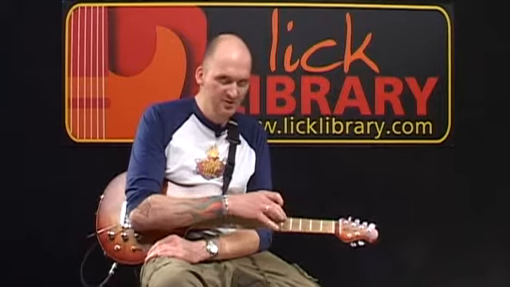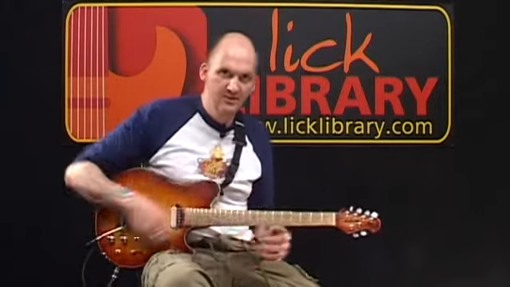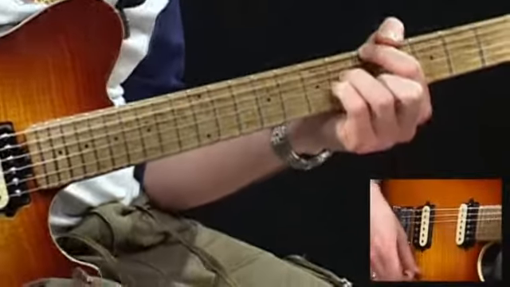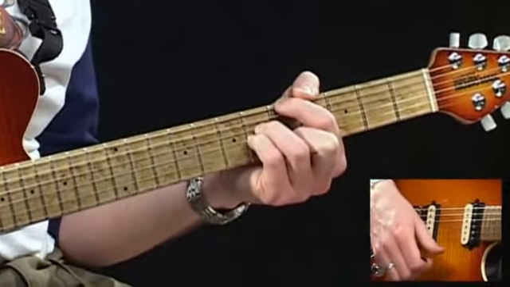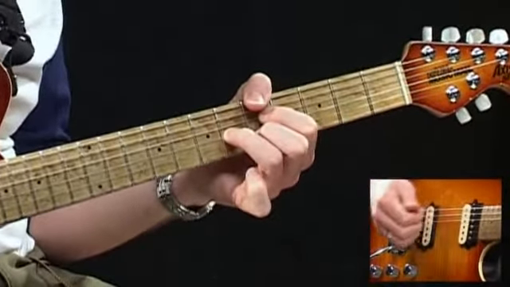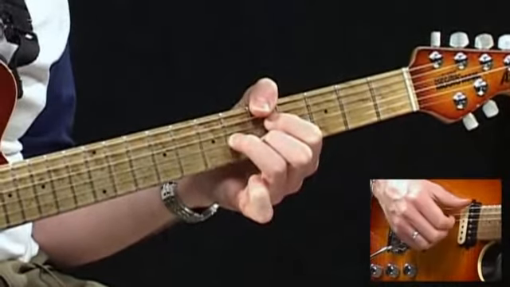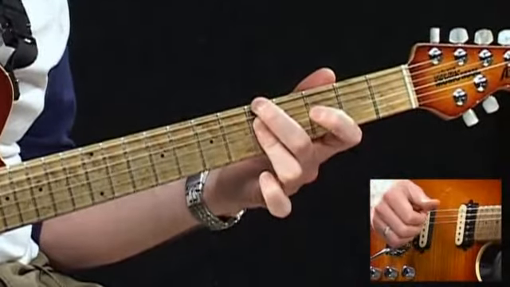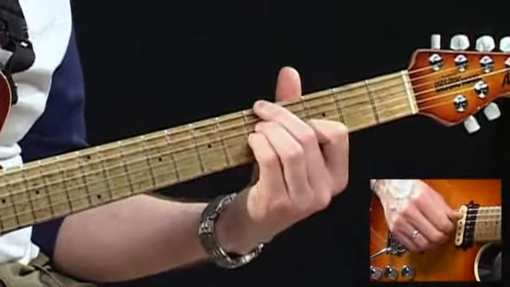Now what I have there are 5 modal shapes to play Dorian with, but as you can see they're exactly the same set of scale shapes that we used earlier on in the DVD when we were looking at the CAGED shapes. What we're going to do now is start from the same root note. And I'm going to play a major 7th chord, followed by a dominant 7th chord, followed by a minor 7th chord, followed by a minor 7 flat 5 chord.